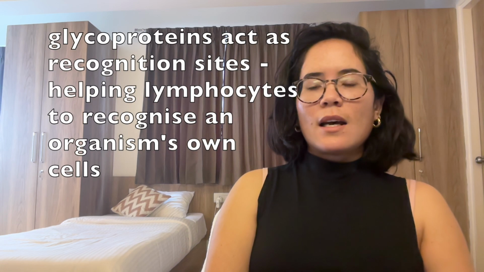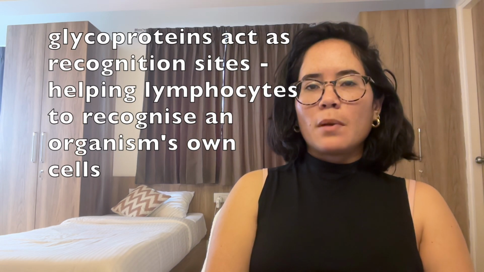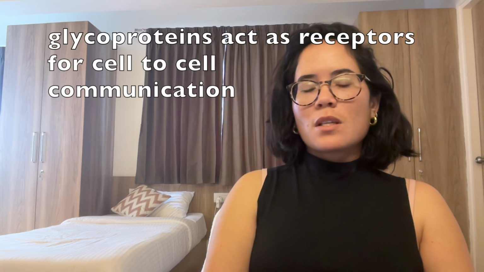What is the role of glycoproteins? Well, in a similar way to glycolipids, they can act as recognition sites, helping lymphocytes, which are a type of white blood cell, recognize its own cells. Glycoproteins act as receptors for cell-to-cell communication. This is known as cell signaling. Again, they can help with adhesion, so helping cells stick together to form tissues.